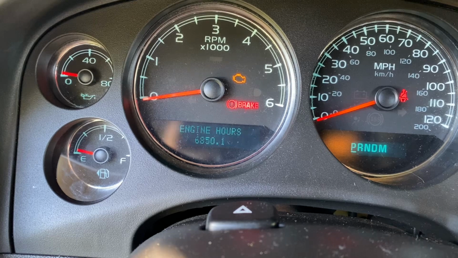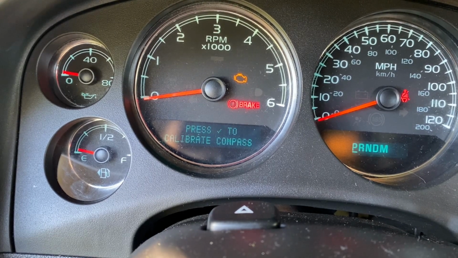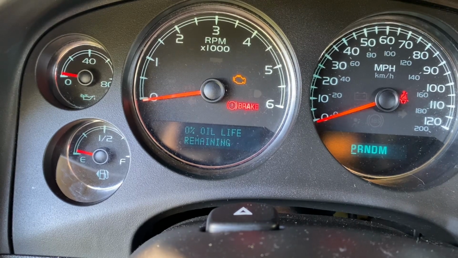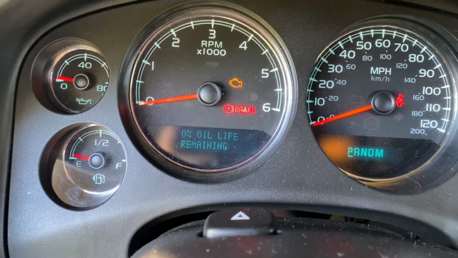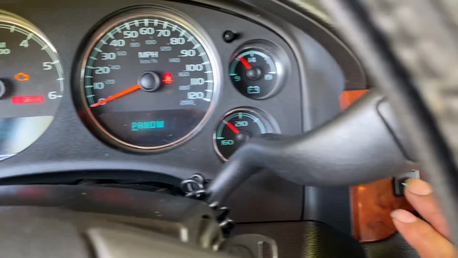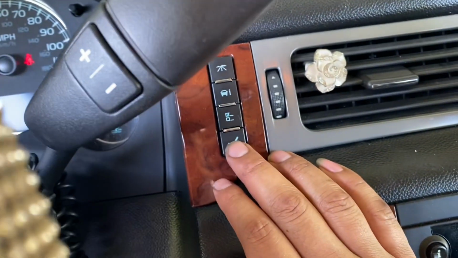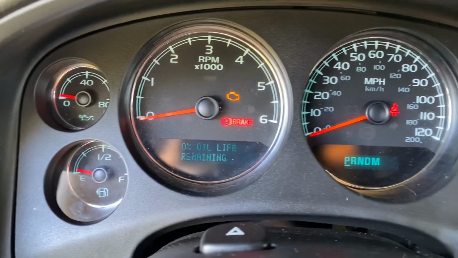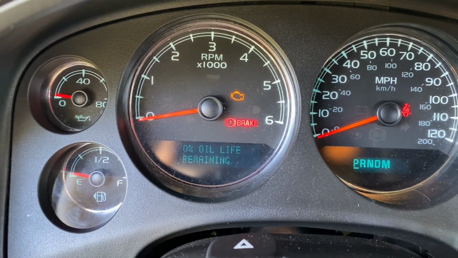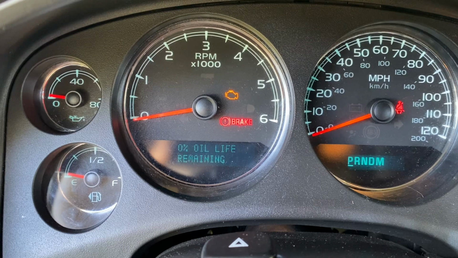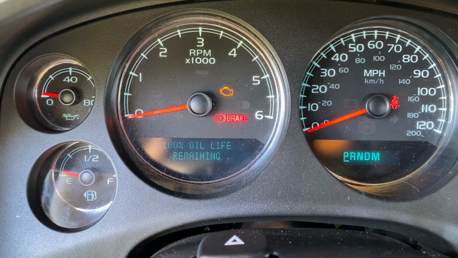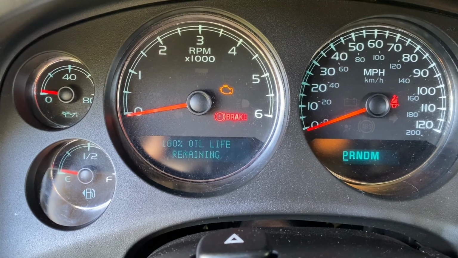And we're gonna get down to where, there it goes, your engine oil life. We're gonna get down to there. Then we're gonna go down to this last button where the check mark is. And we will be hitting that check mark button right where it has your oil life. There it goes, 100% oil life.